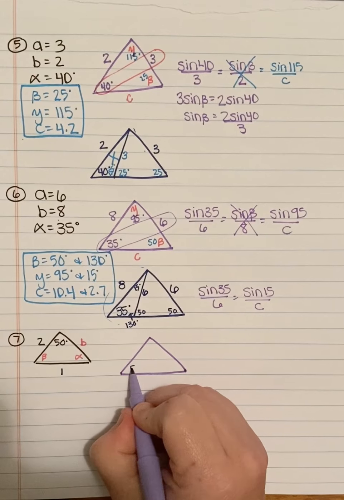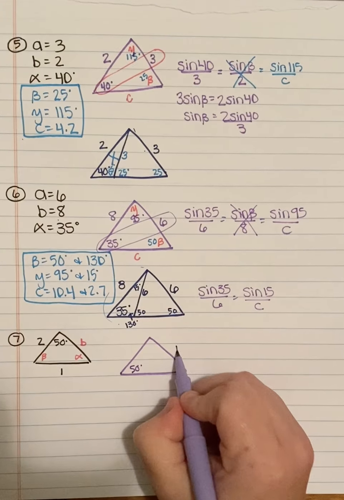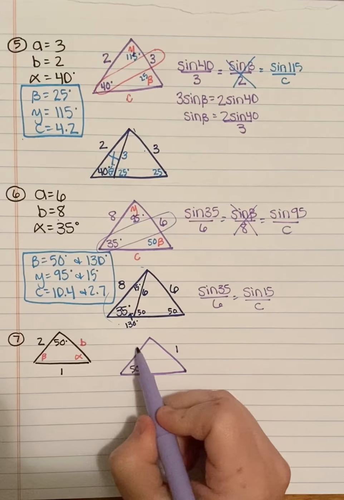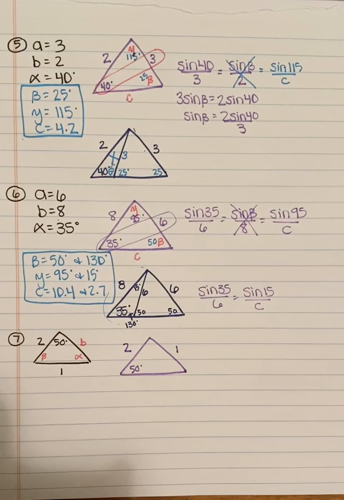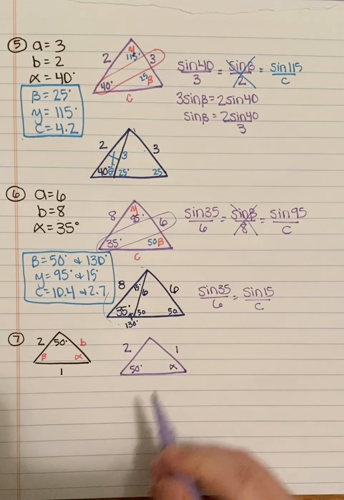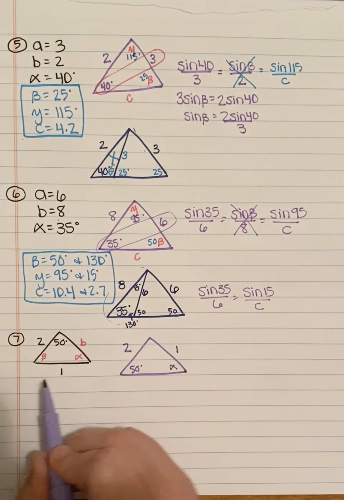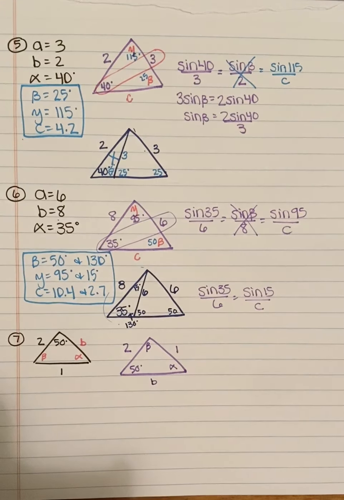Angle's 50, but I need that to be in the bottom left-hand corner. Across from 50 is 1, so across from my 50 also needs to be 1. The other side needs to go right here that I'm given. The other side I'm given is 2. And let's put things that we know. Across from 2 was alpha, so across from 2 is still going to be alpha. Right here has to be my other side, which in this problem is beta. So beta's up here and B's down here.